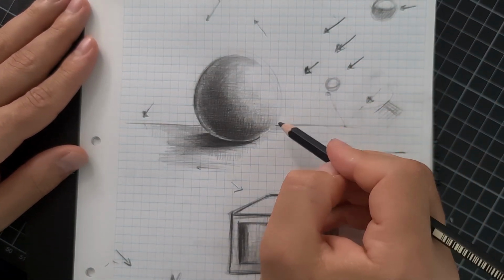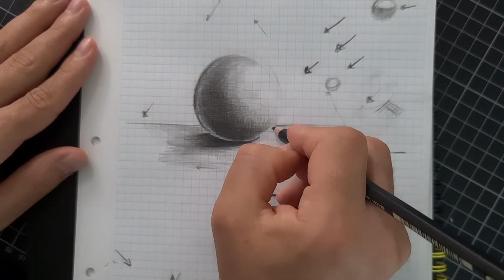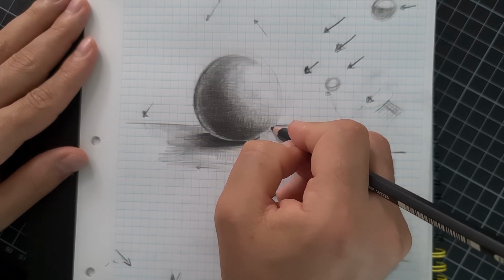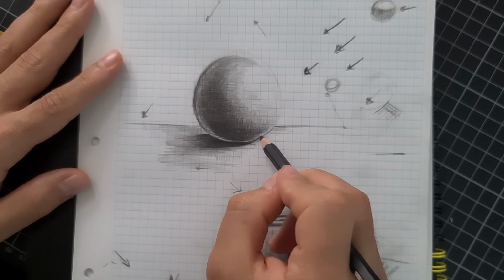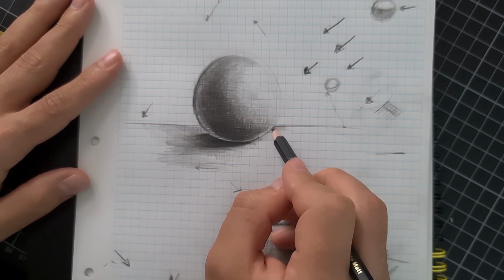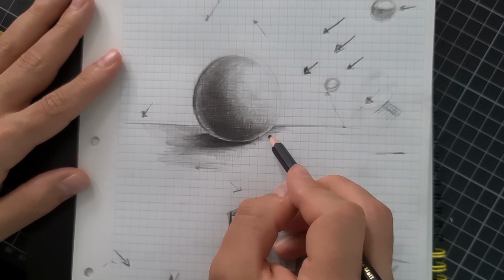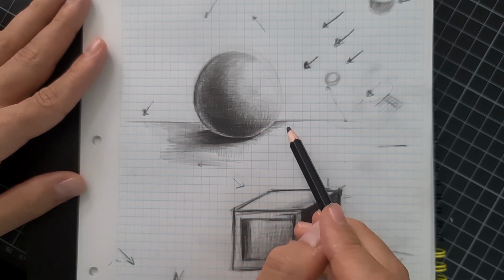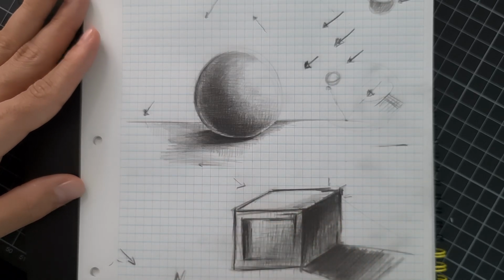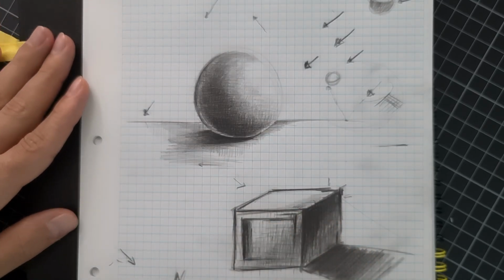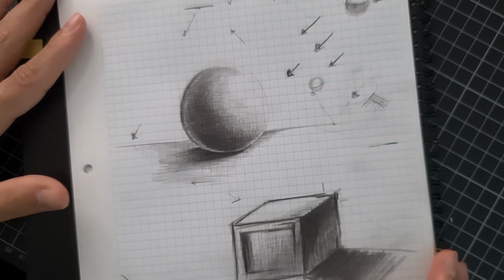But yeah, this is actually how it's gonna look like. Maybe we need a little bit of shadow here in that area. And so on. So this is pretty much it.